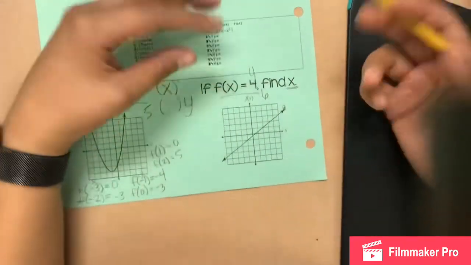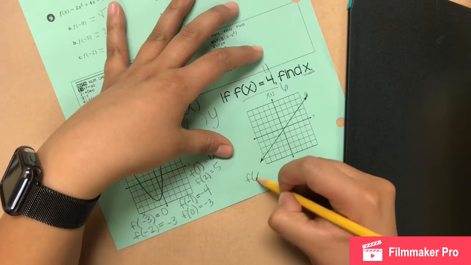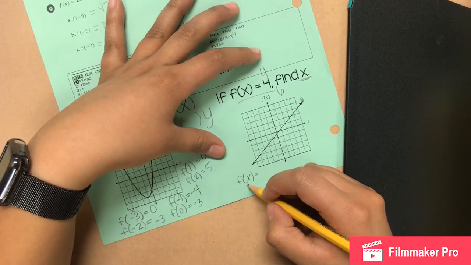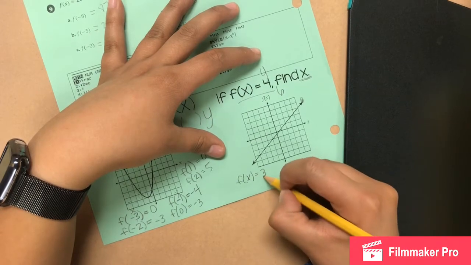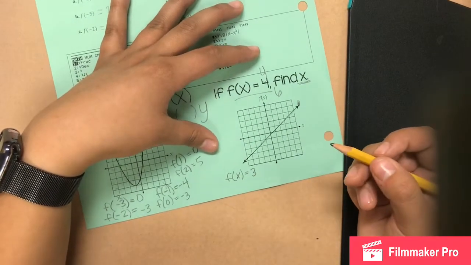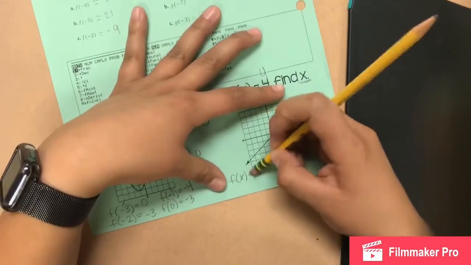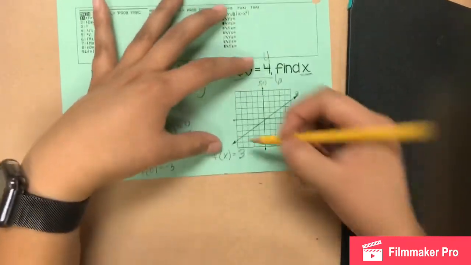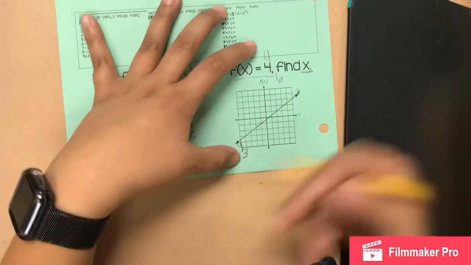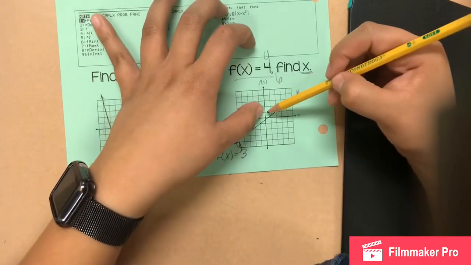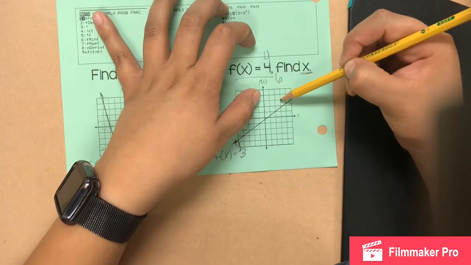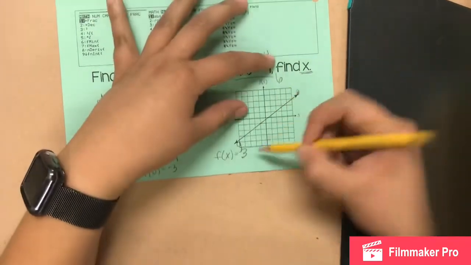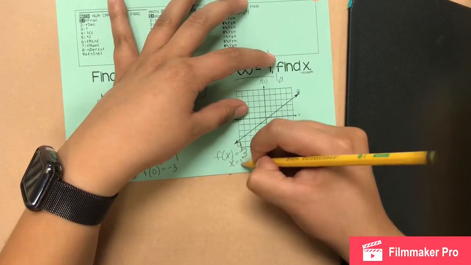So let me throw out some more examples. If it said f of x equals 3, that means if y is 3, what's the x going to be? So if I look at where y is 3, and then I go to where it meets the line, what is this? This is 1, 2, 3, 4, +5. So x would be 5 here.